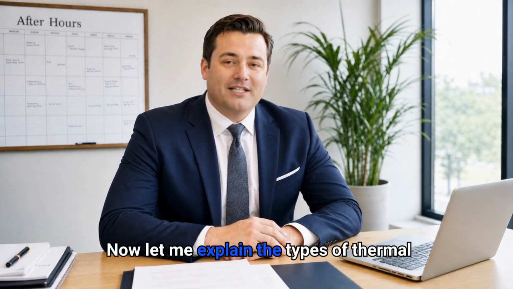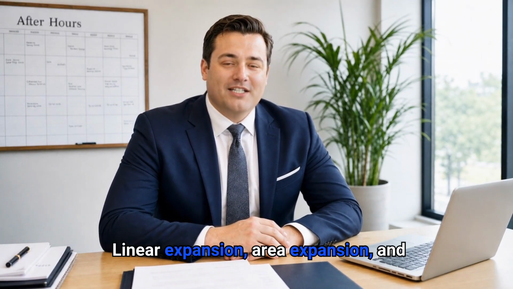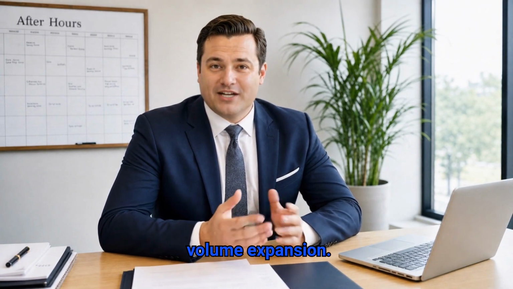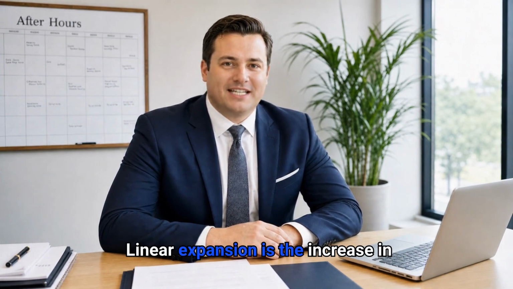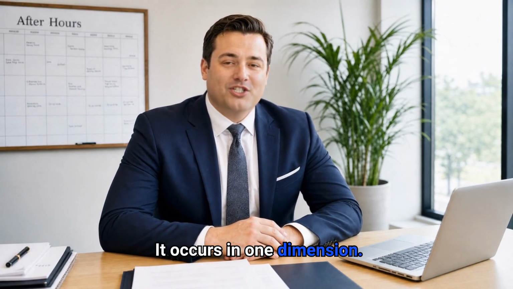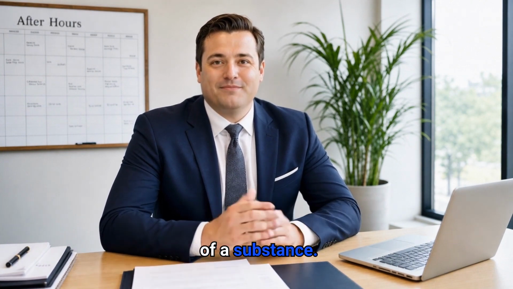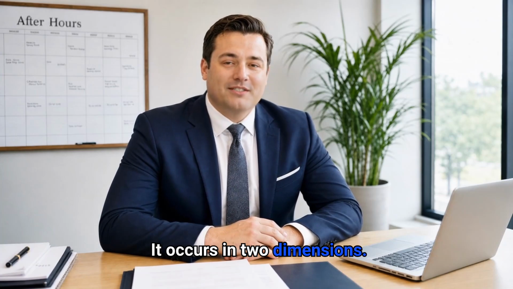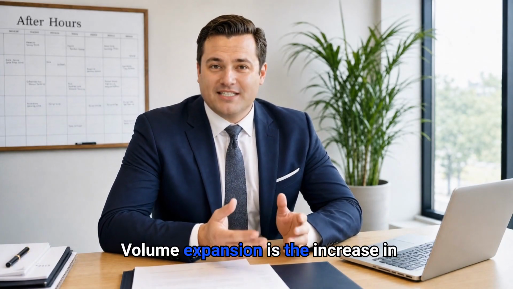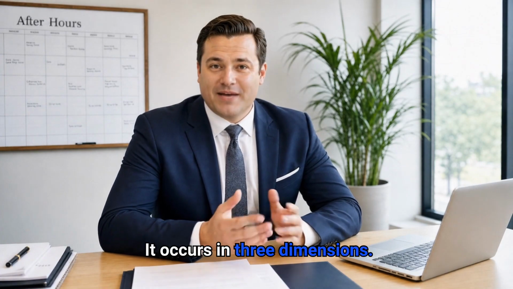Now let me explain the types of thermal expansion. There are 3 types of thermal expansion: linear expansion, area expansion, and volume expansion. Linear expansion is the increase in length of a substance. It occurs in one dimension. Area expansion is the increase in area of a substance. It occurs in 2 dimensions. Volume expansion is the increase in volume of a substance. It occurs in 3 dimensions.